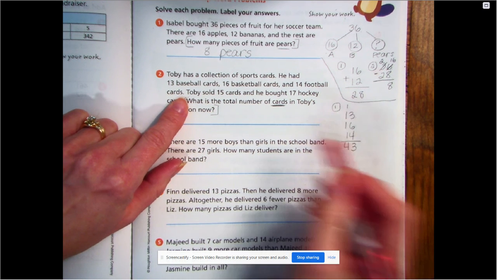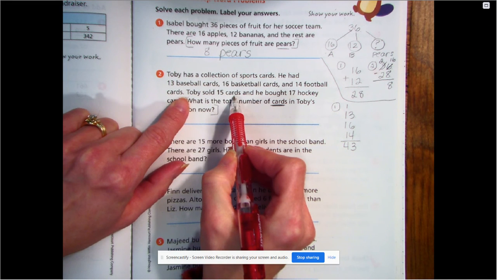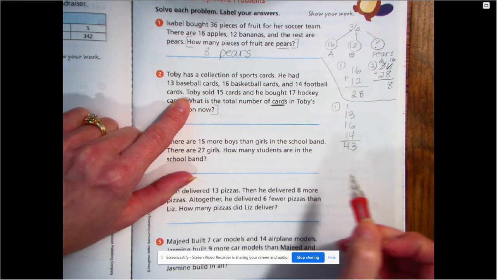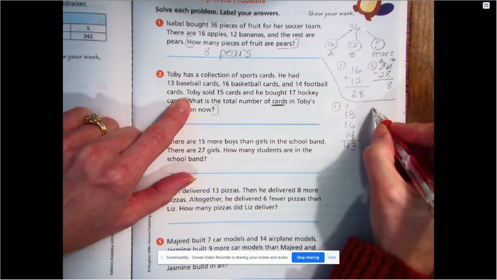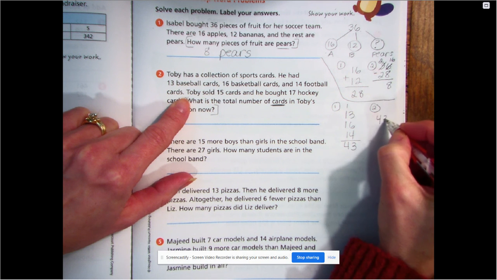Okay, so then he sold 15 and he bought some more. So if he sells 15 cards, I'm going to take 15 away from my total.